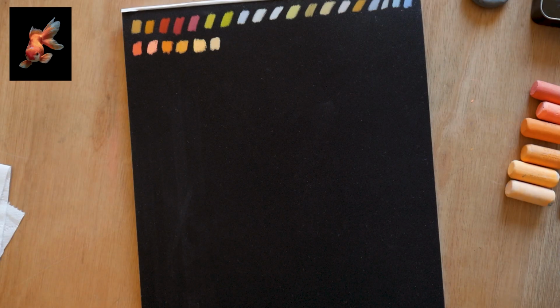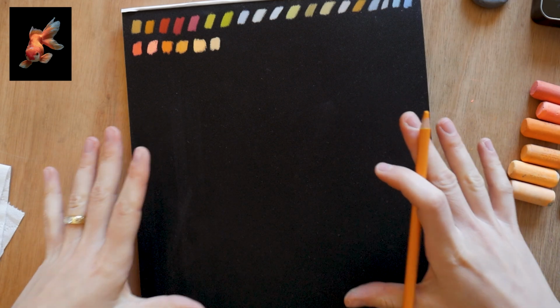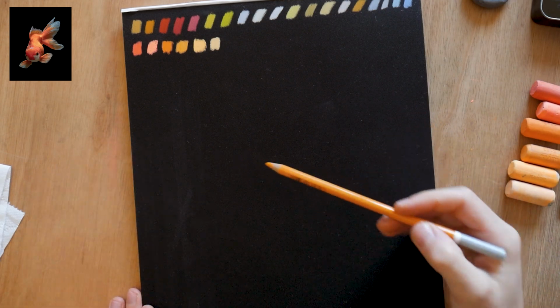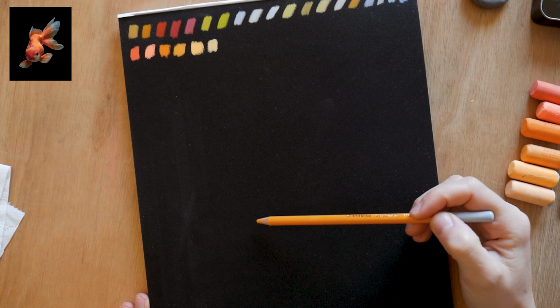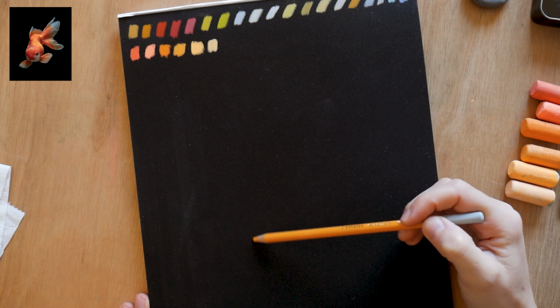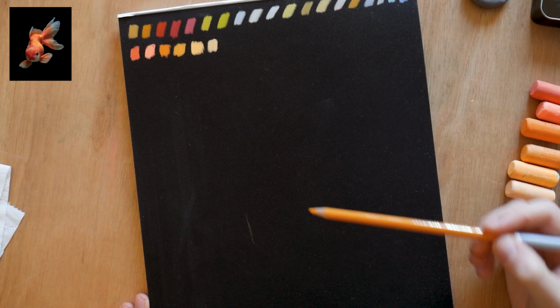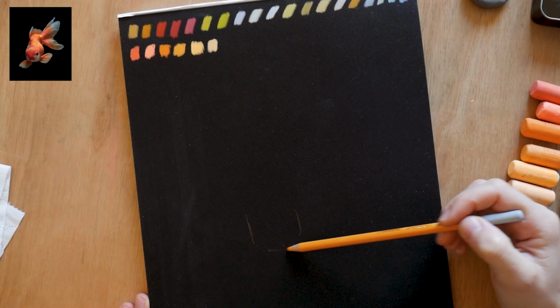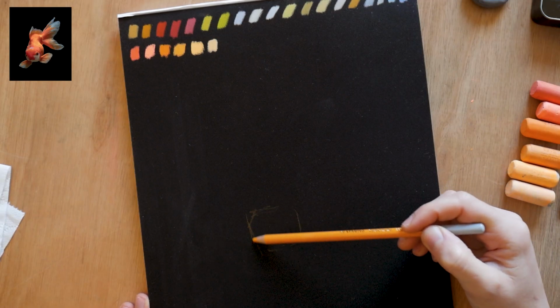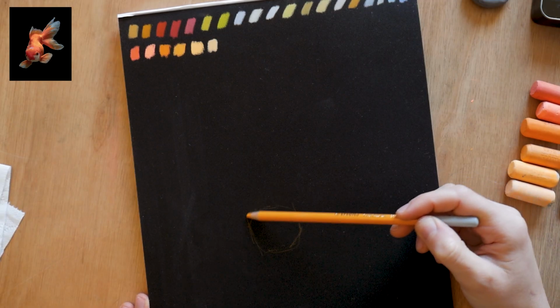So what I'm going to do now is a sketch and plan out this drawing. Now I am working on actual pastel paper at this point, which obviously if you're a beginner would be deemed a little bit of a waste, and I totally get that, but you don't need to do this in pastels. You can do this with an ordinary pencil, and it's just a case of mapping out where your lights and your darks are.